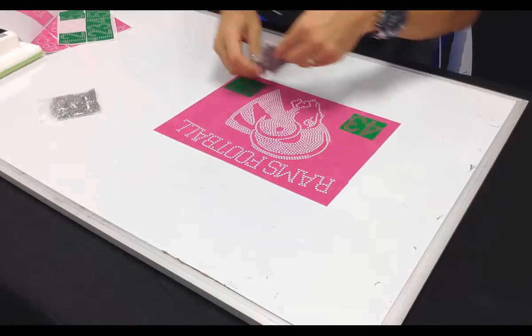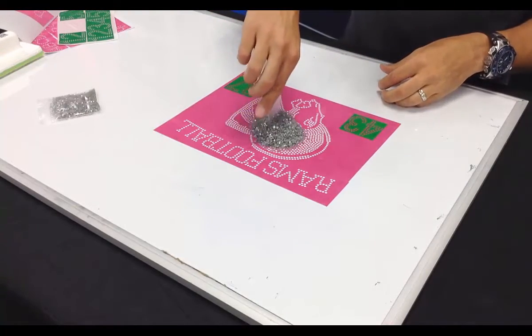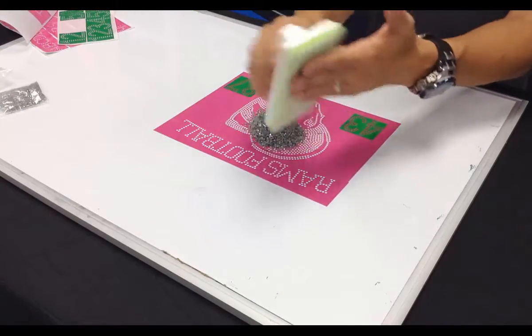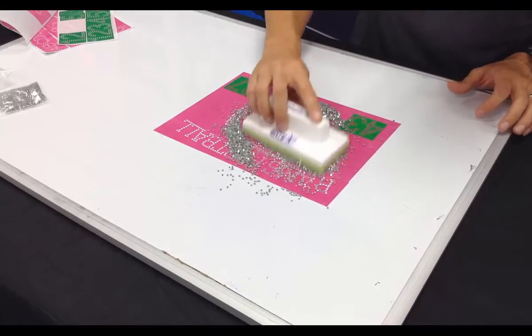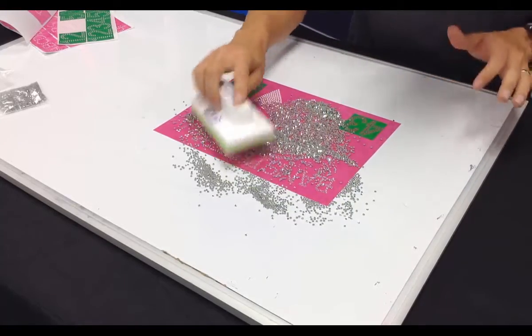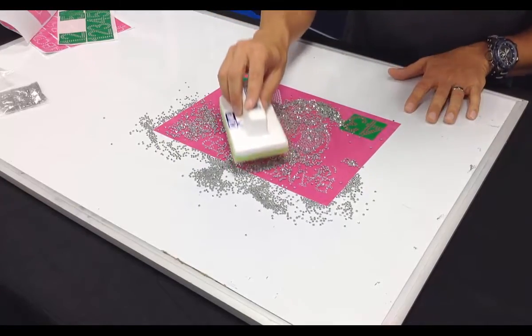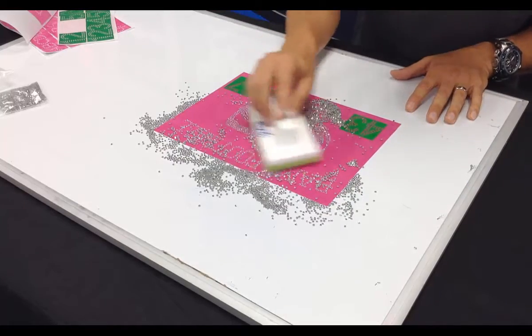So now we're going to grab some of our Korean low-lead SS10 rhinestones here. We're just going to put a good amount of stones on the actual design. We're going to grab our monster brush to brush them around. Now, I'm not paying attention to where the actual stones are going. I'm just going in big circles just to spread the stones out. So you don't want to be real light and kind of dodge the stones in and guide them in. I'm just going in big, large circles.